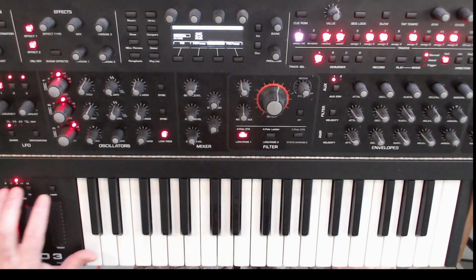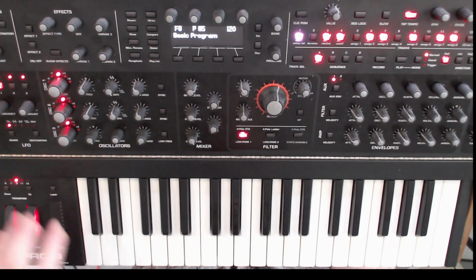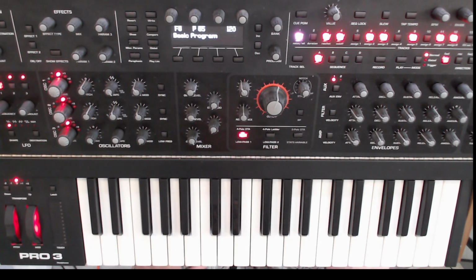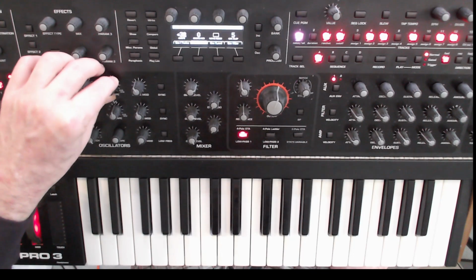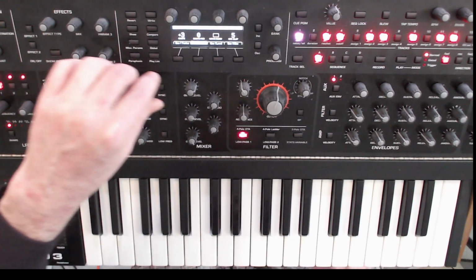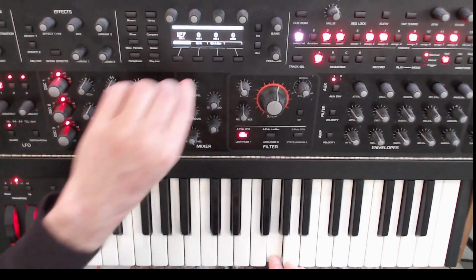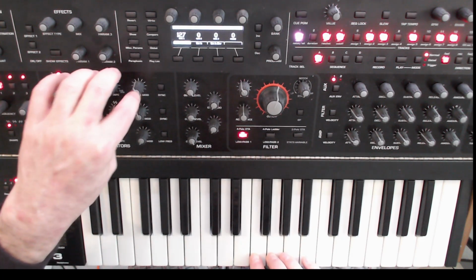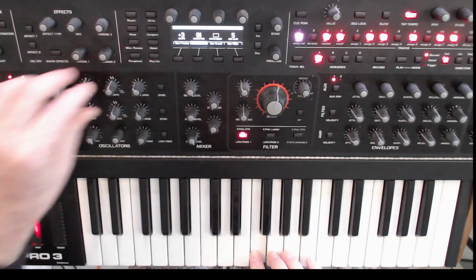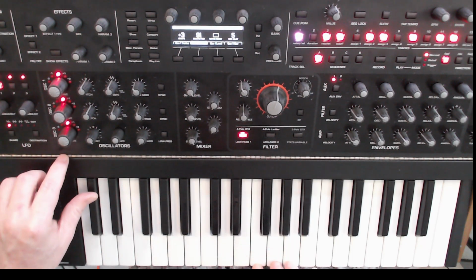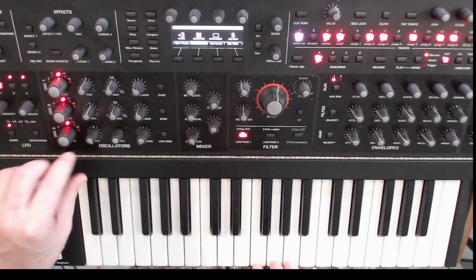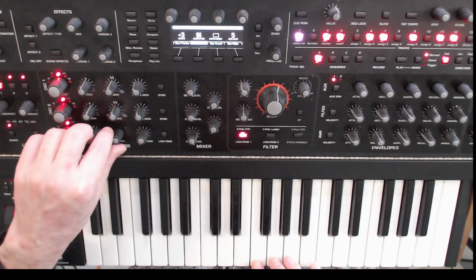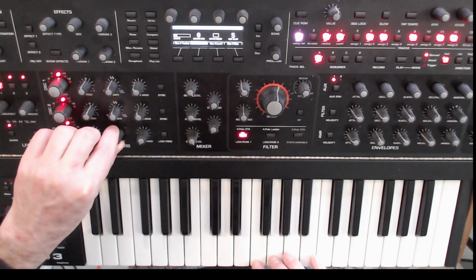And let's make a bass this time. Let's go ahead and go to a basic program. And I want to stick to a sawtooth for the voice 1, which is what it's defaulted as anyway. I didn't have to do that, but I just want to make sure knobs are where I want. And let's go to oscillator 3, and I want to use a triangle wave.